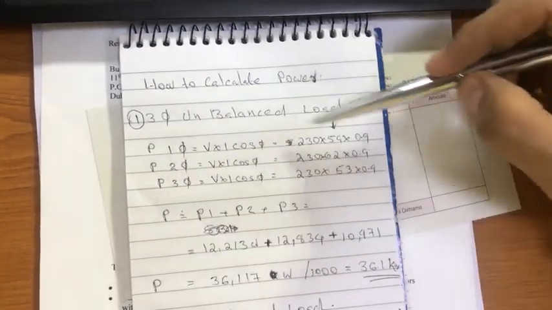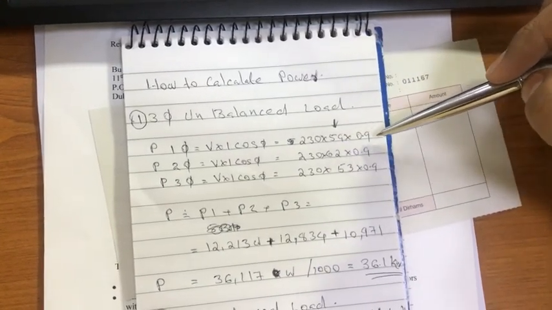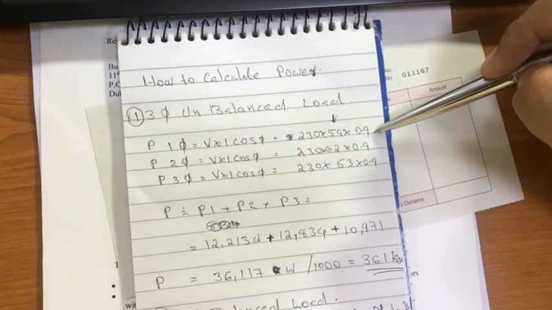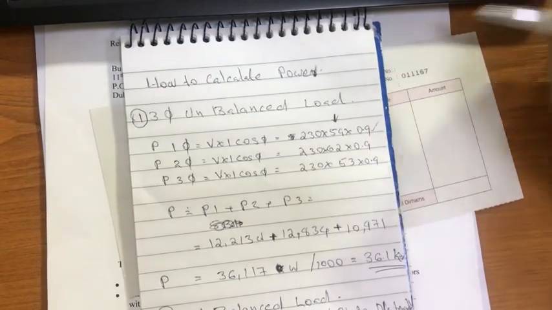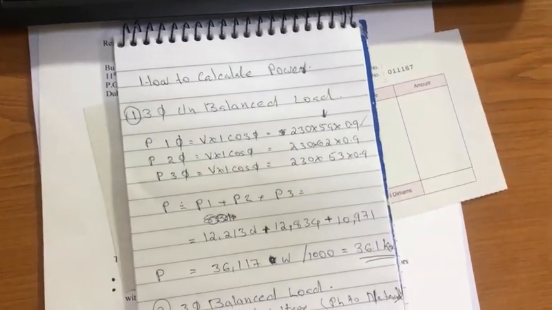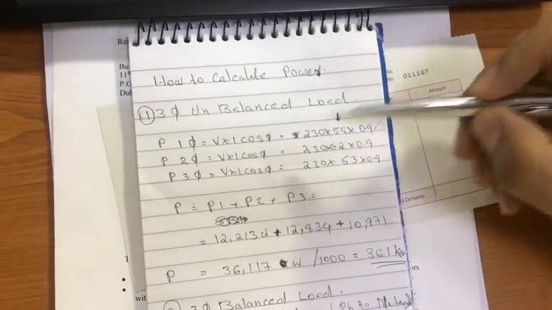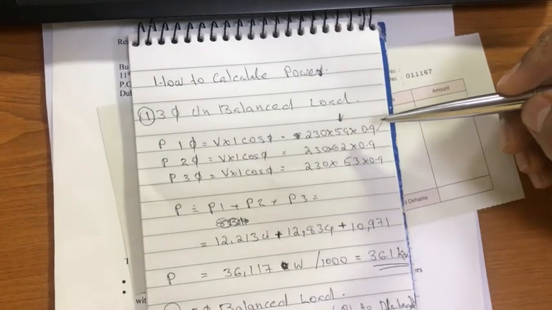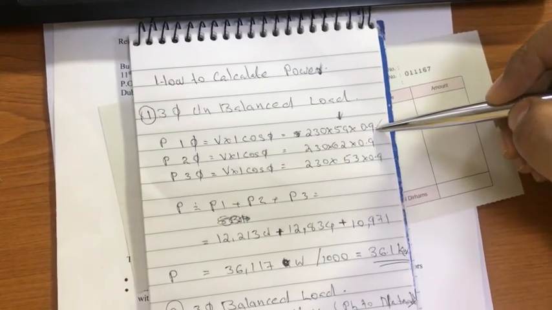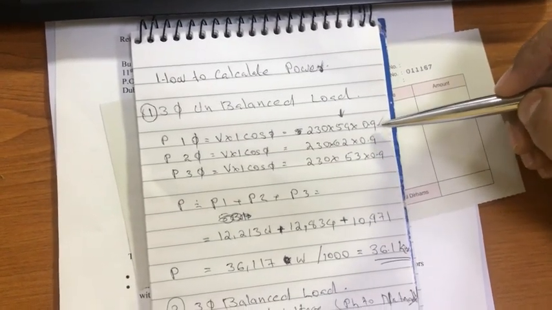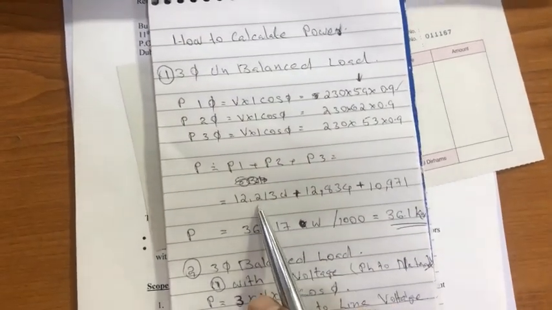Like in phase 1, we need to measure what the voltage is and what the current is, and if we can, measure the power factor also. If we cannot measure the power factor, we have to consider the power factor as 0.9 here. Okay, so how will we calculate? We will calculate the power consumption in each phase separately. P1 is V into I cos phi: 230 voltage, 59 ampere and 0.9 power factor. Then we will be able to calculate the power consumption in that particular load, calculated here as P1.